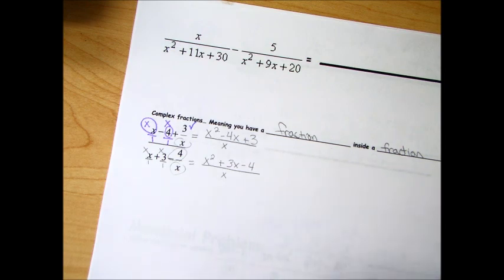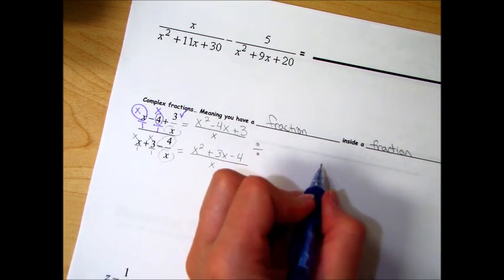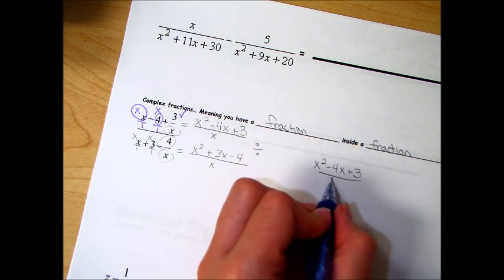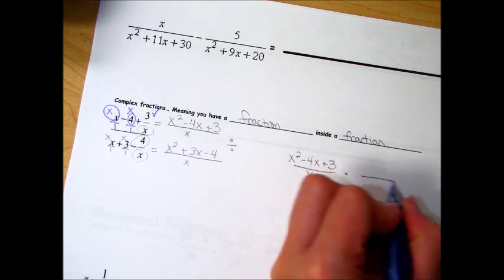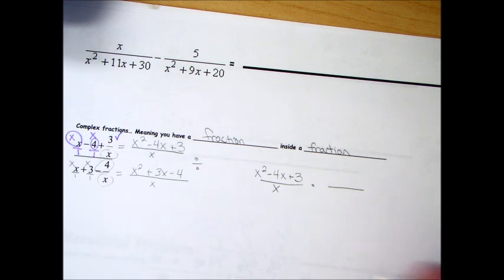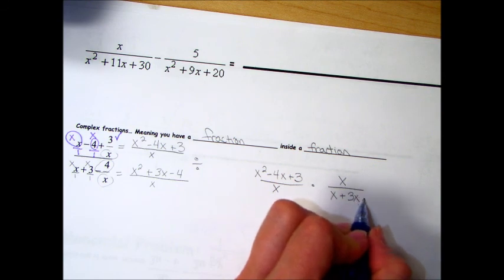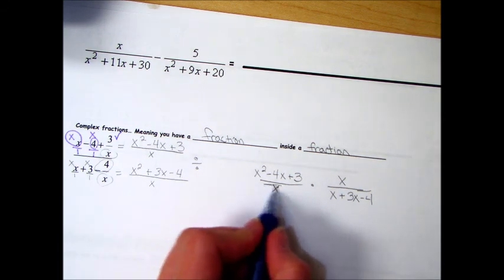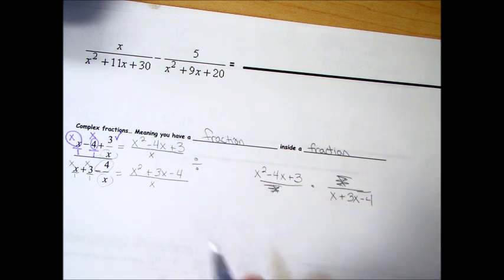Now we finally have a problem like we did yesterday. It's a division problem. So we rewrite the numerator, x squared minus 4x plus 3 over x, and we multiply by the reciprocal of the bottom. Conveniently, the monomial of x's cancel, and we need to box this and box this.